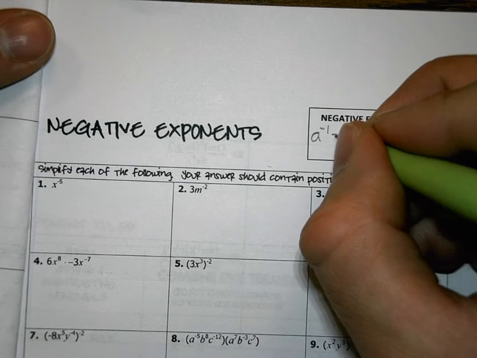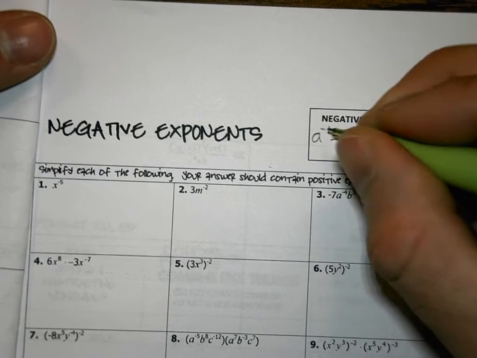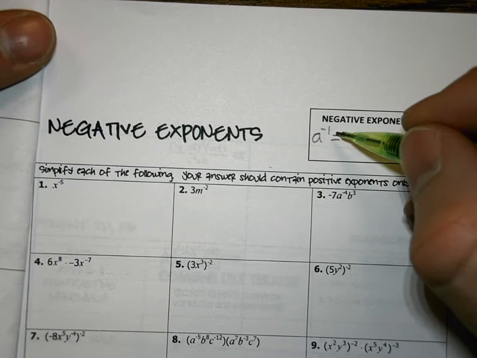Now, when I have something to the negative first power, I don't like negative powers.